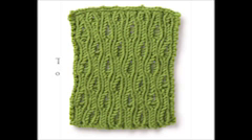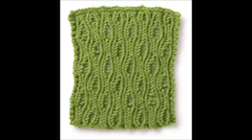Texture is the surface quality of objects that appeals to the tactile sense. So texture is the surface quality of objects that appeals to the tactile sense.